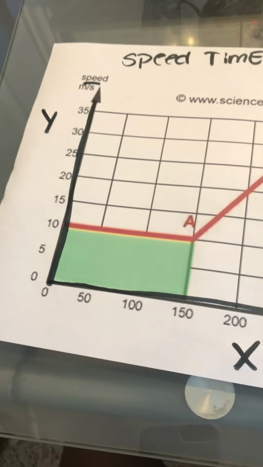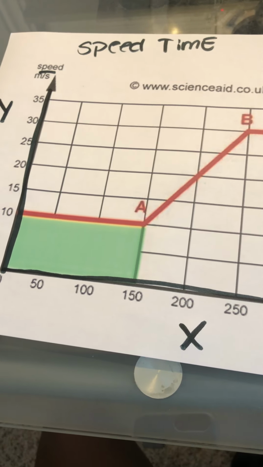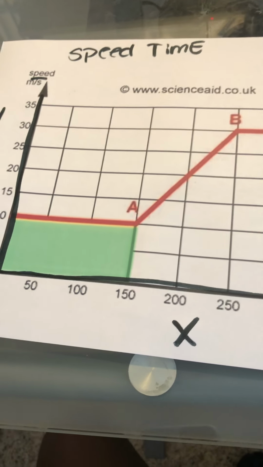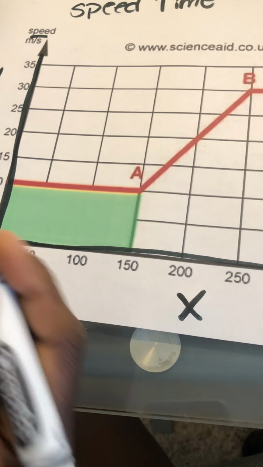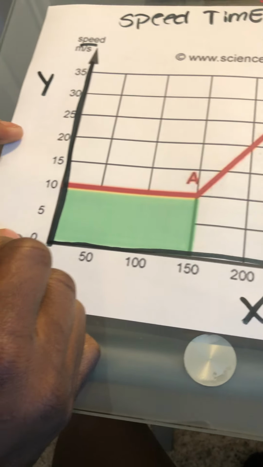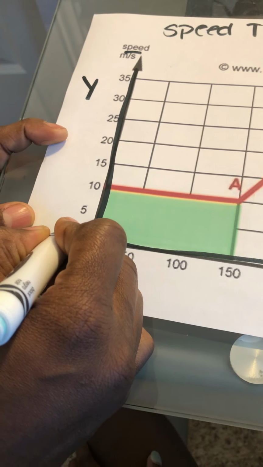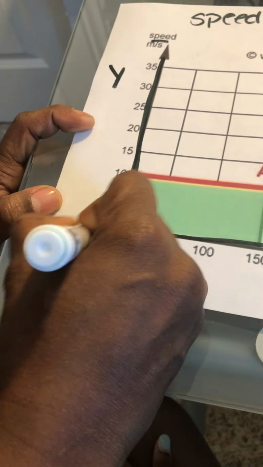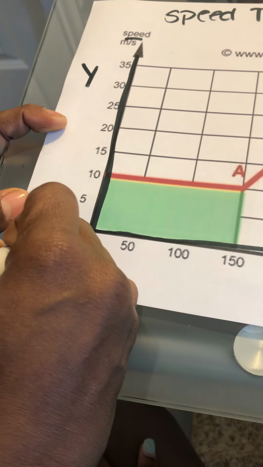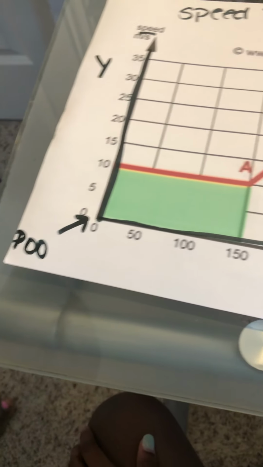Now we're going to identify the intervals. And the intervals simply show you how the numbers are being counted on each axis. Let's look at the y-axis. Here we can see we start at our point of origin, which is here, 0. I like to call it the PO, point of origin.